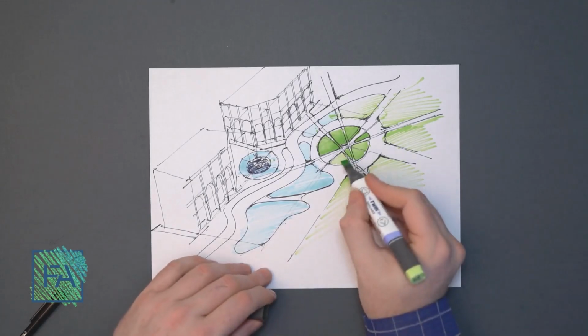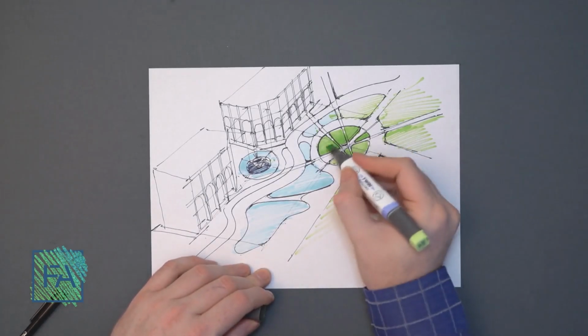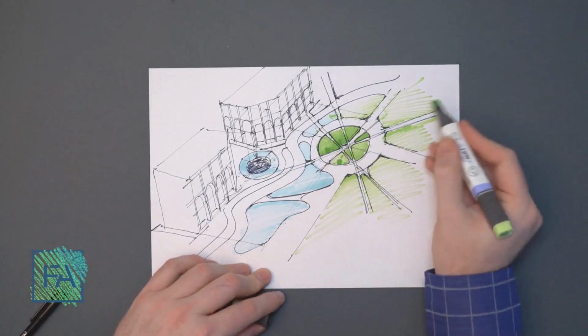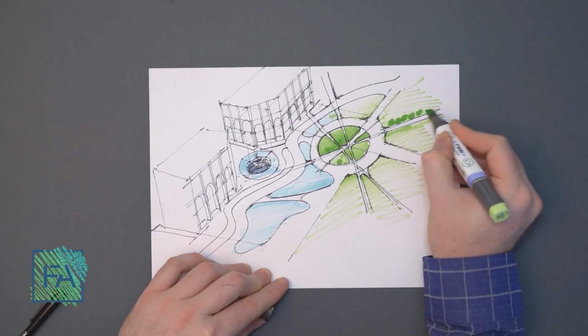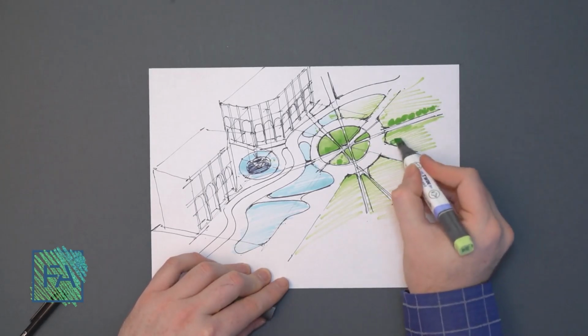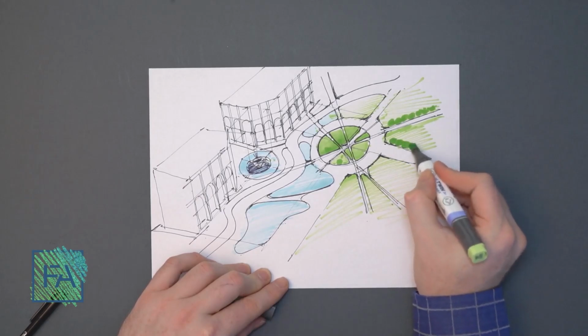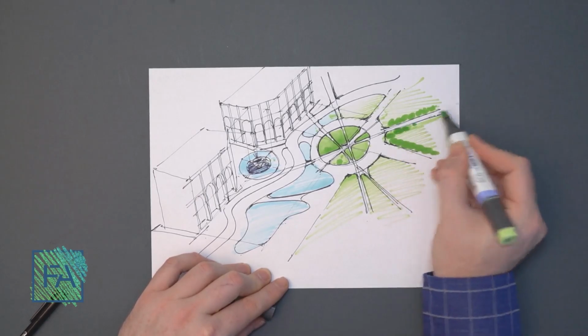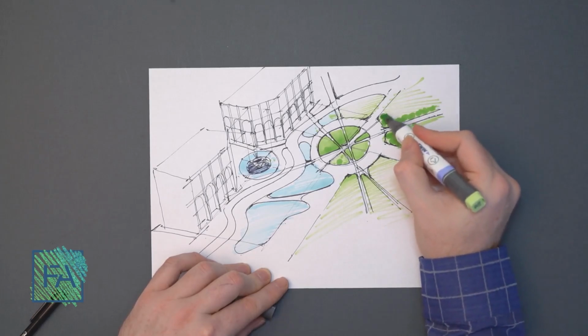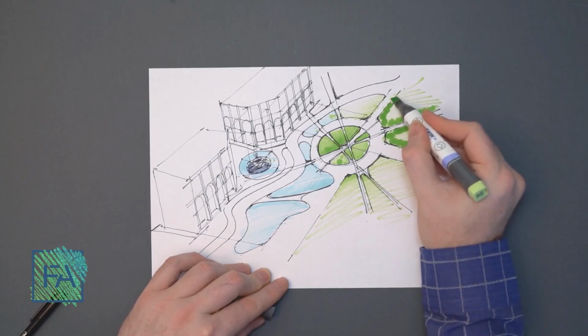And because we've learned parallel lines and isometric perspective, here we can create something with more details. Some more colors here.